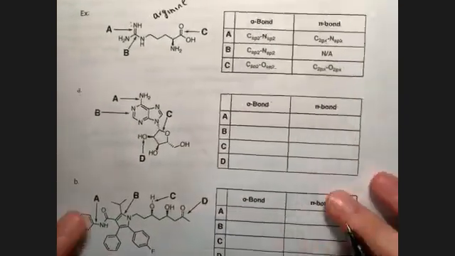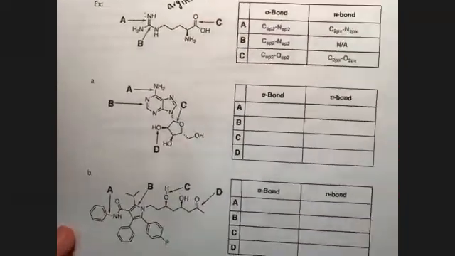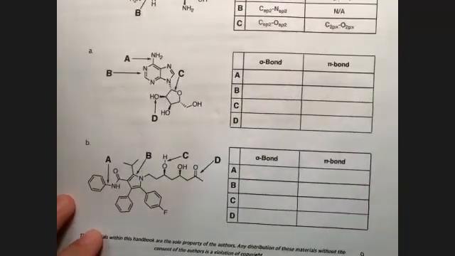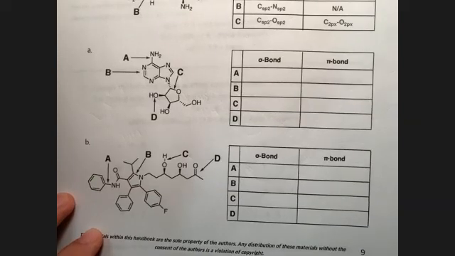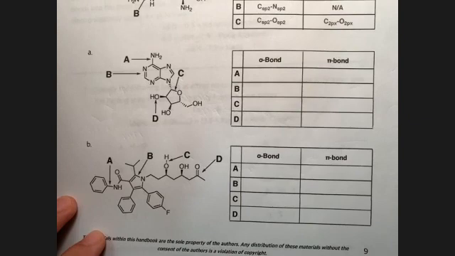And let's just jump into problems. I think that's enough talking about that stuff. I think we have some questions here. Do we need to take hybridization into account when writing? Yes, we do. Yes, we do.